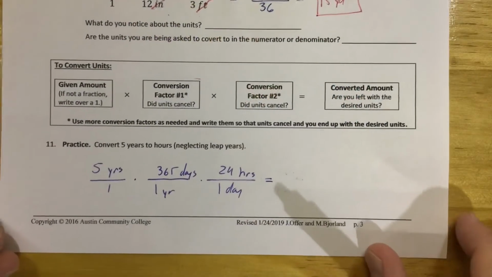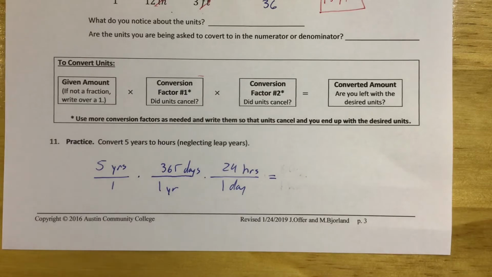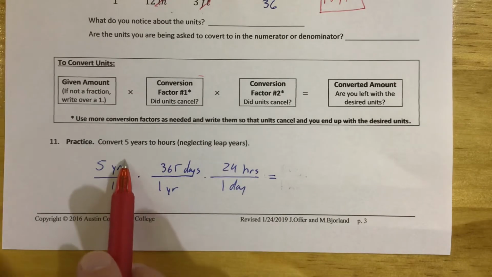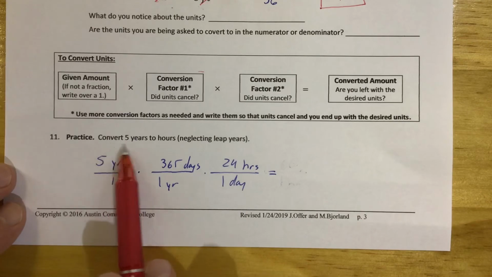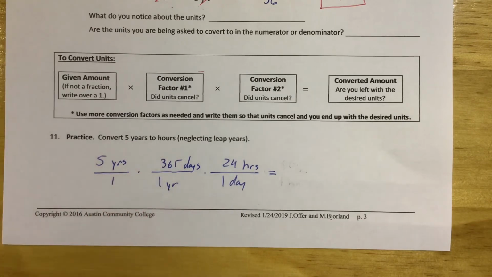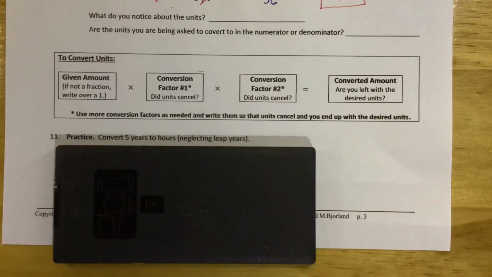All right, 11. This, I think, is a question that if you've never heard of dimensional analysis, you'd be all right with it. If you have any concept of time, you shouldn't have any trouble with it. All right, converting 5 years to hours. Okay, let's not look at it as dimensional analysis for the moment. Let's cover that up. Okay, converting 5 years to hours.